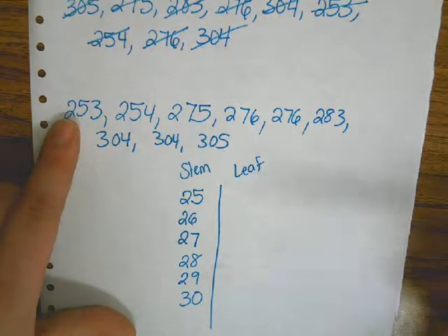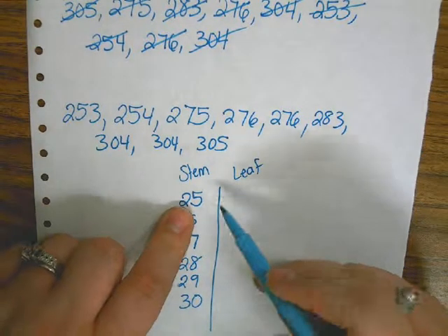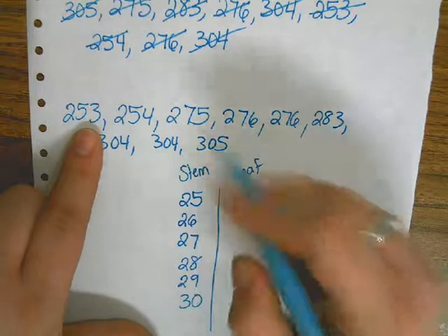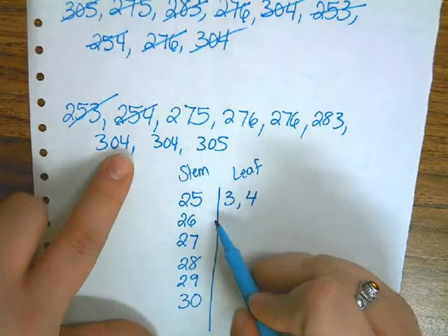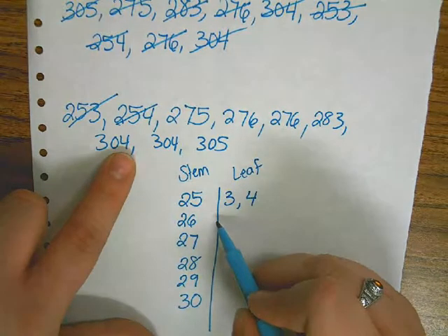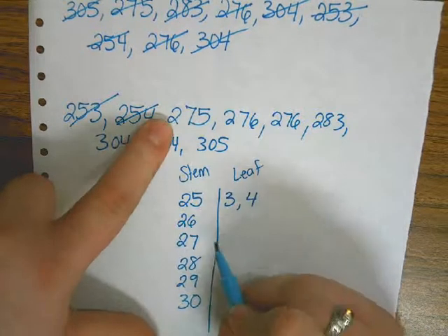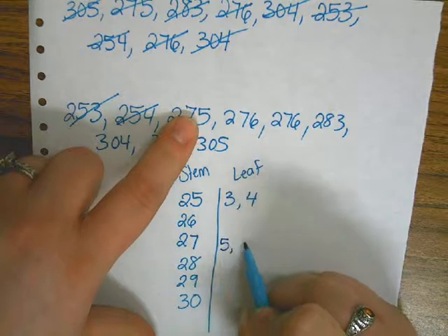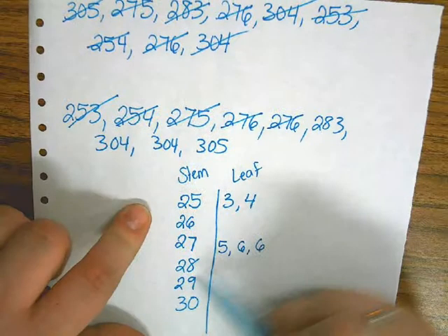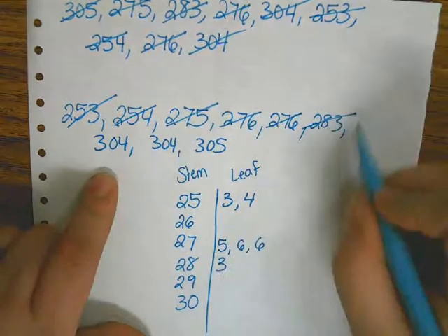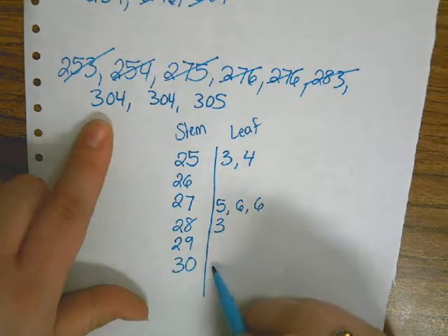Alright, so what's going to go behind my 25 here? Starting with my smallest, what is it? 3, 4. So cross those out. 26, am I going to put anything down? No, because there's nothing there. So 27, I've got a 5, a 6, and a 6. Under my 28, I have a 3. 29, do I have anything? No, so I leave it blank. And under 30, I've got a 4, 4, and a 5.